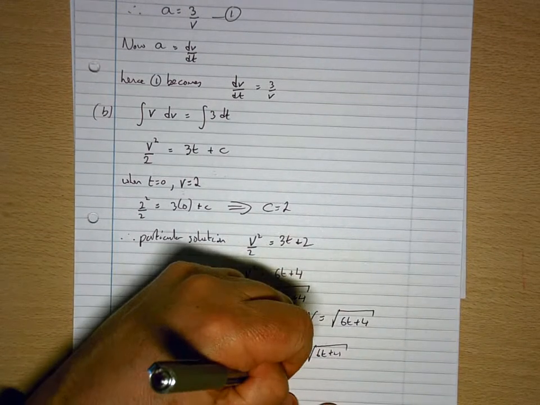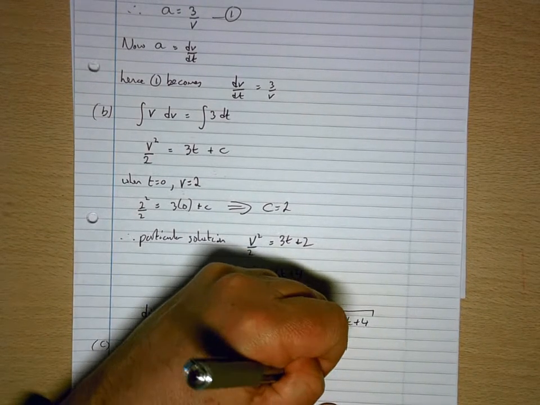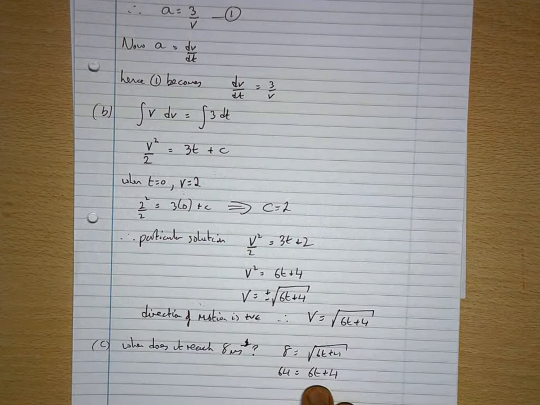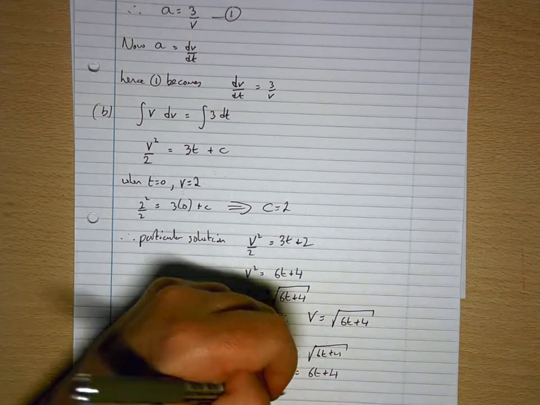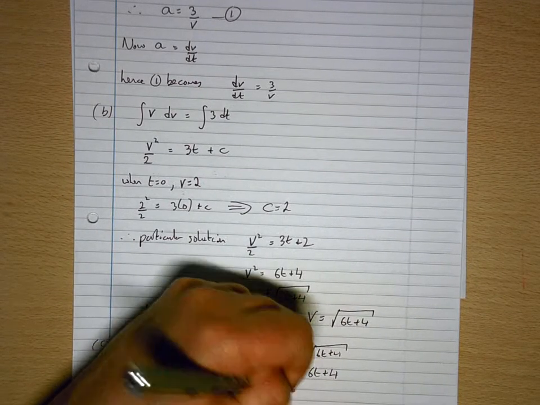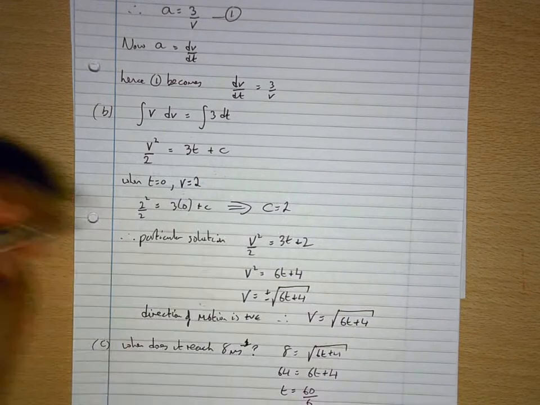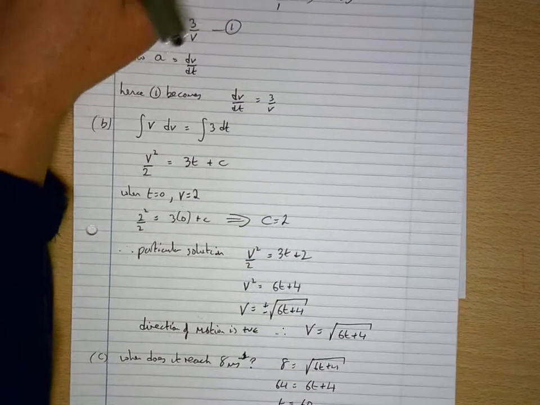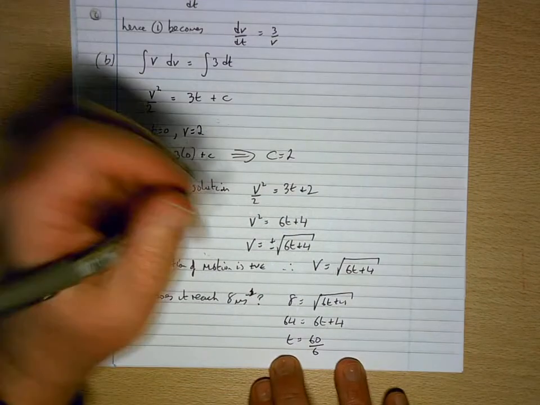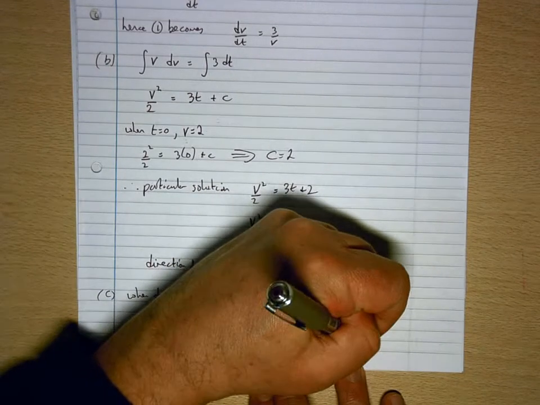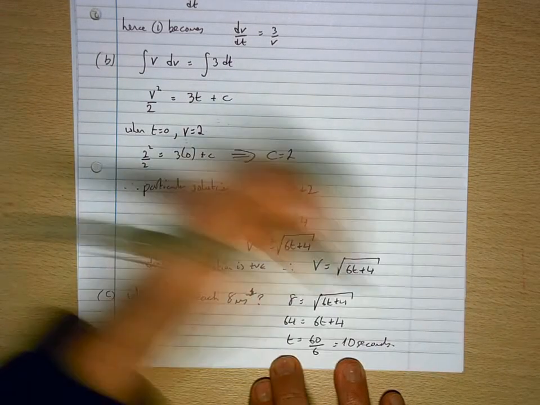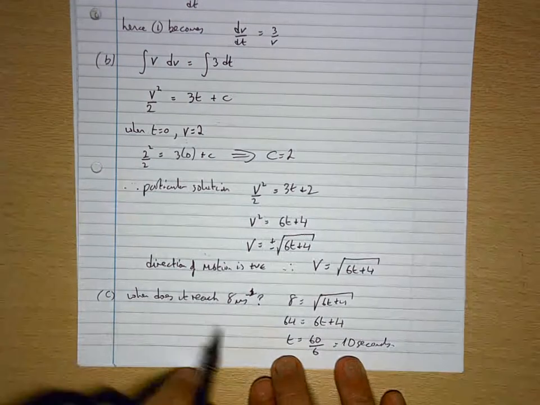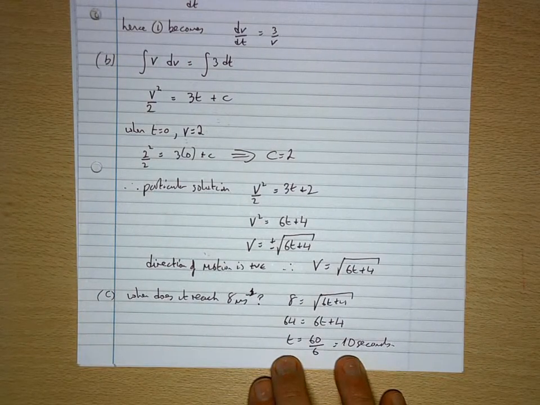Square both sides. Take 4 off, you get 60, so t will be 60 over 6, which is 10 seconds. So it'll take 10 seconds before it reaches the velocity of 8 meters per second.